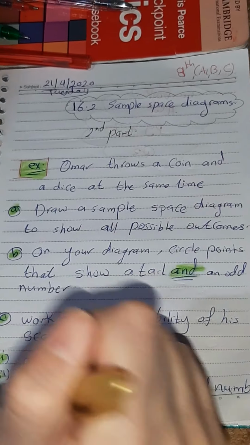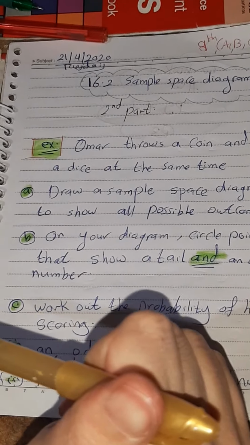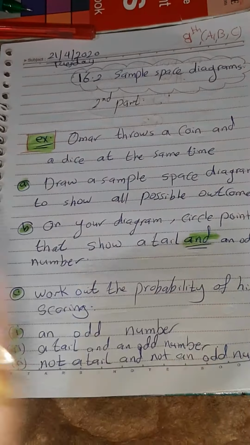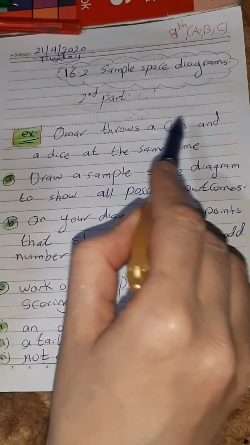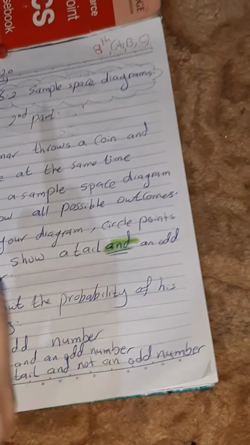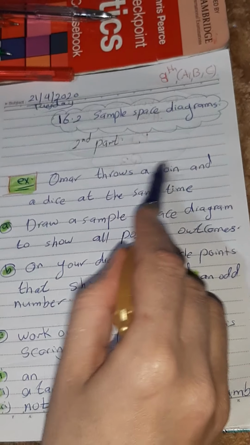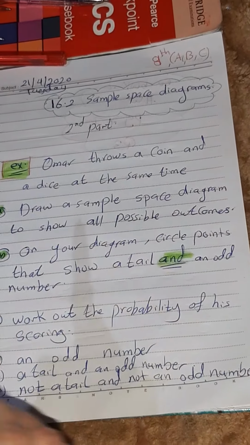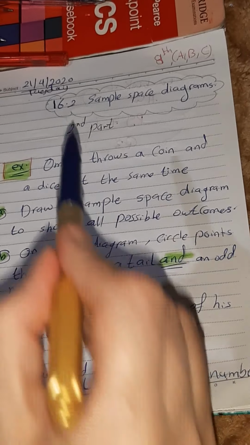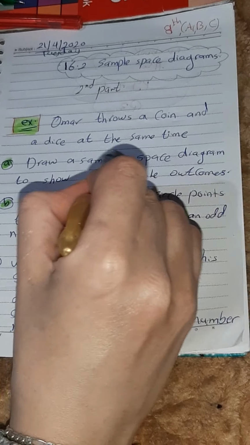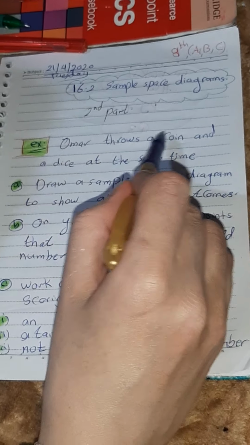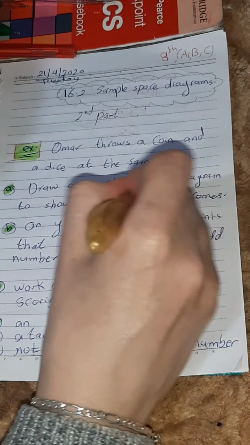Now, this is our experiment, which is throwing a coin and a dice at the same time. If you throw a coin and a dice at the same time, you will get one outcome from the coin and another outcome from the dice. For example, head with 1, head with 2, head with 3, head with 4, head with 5, head with 6, like that. Now a word here: at the same time means that if you got head and 1, or 1 and head, it's the same thing, because it's at the same time.